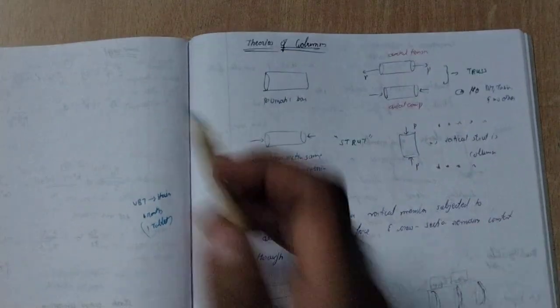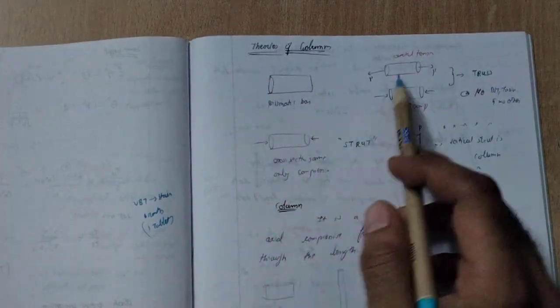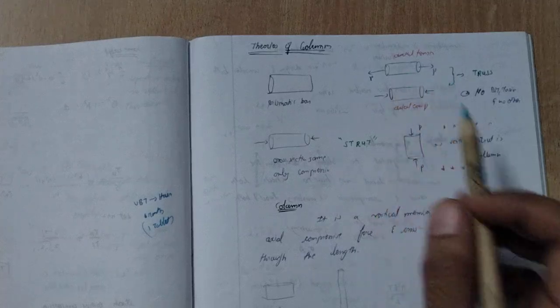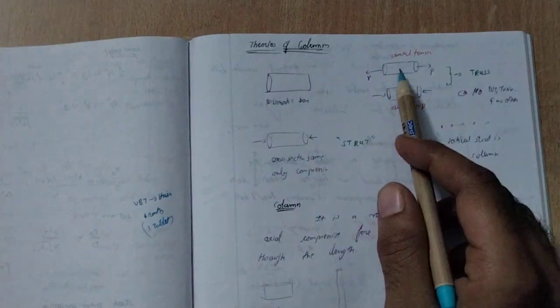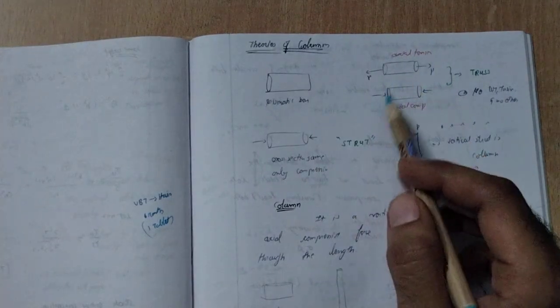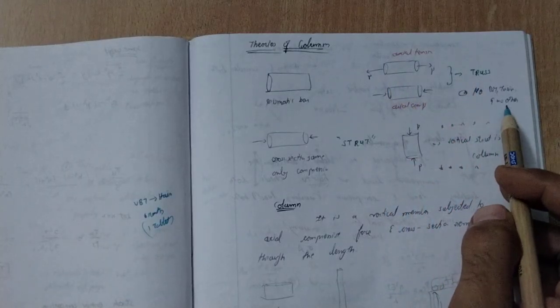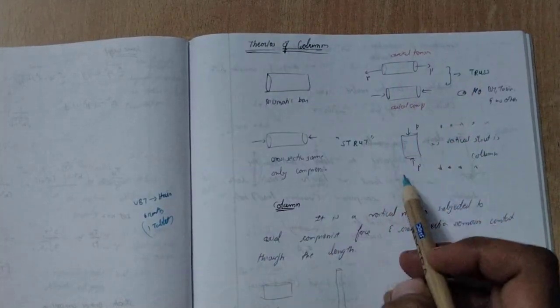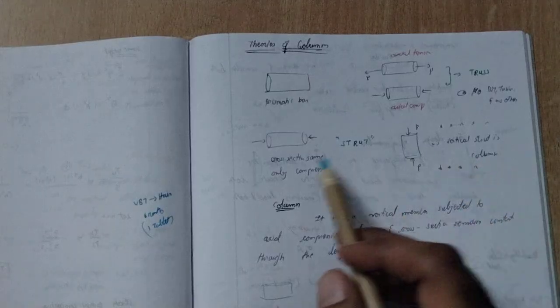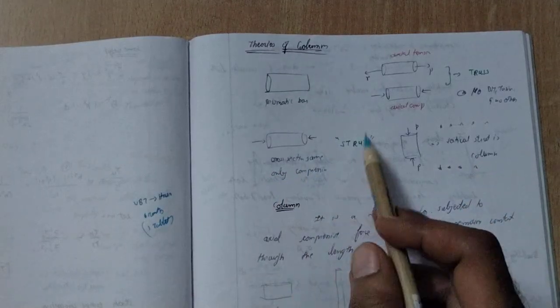So coming back to this one, you can see the theory of columns. This one is a prismatic bar and the load is applied. While the load is applied, it means an axial compression load, a normal stress, with no bending, no torsion, nothing else. But whenever you take it as vertical only, it is called a column. A member with a cross-section area under only compression is called a strut.